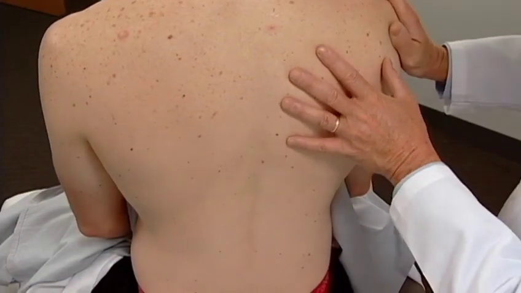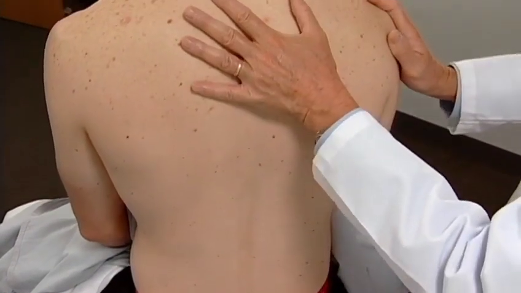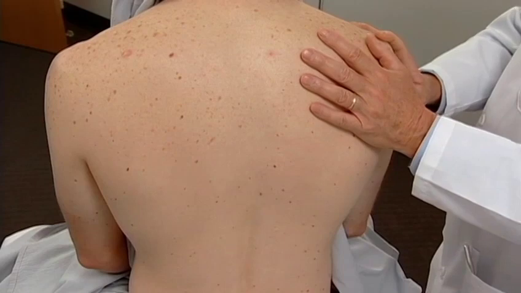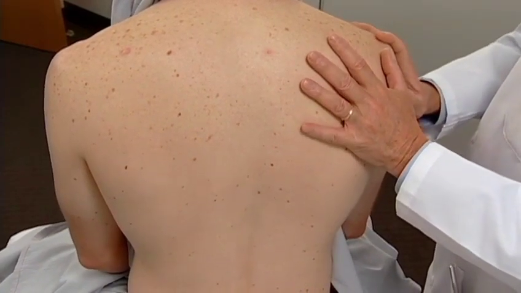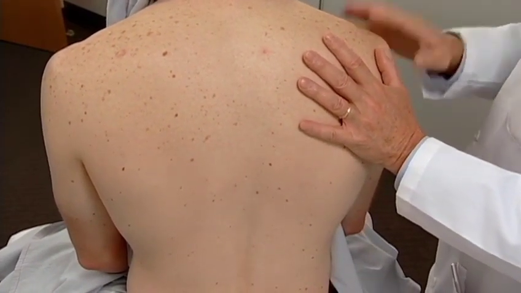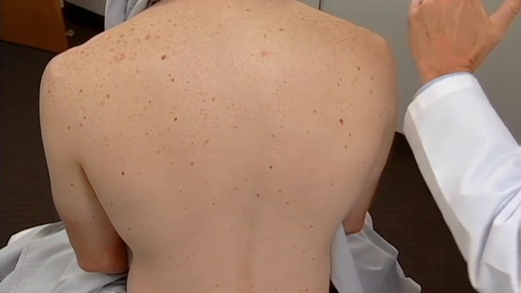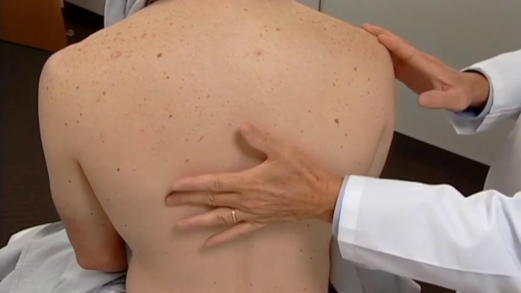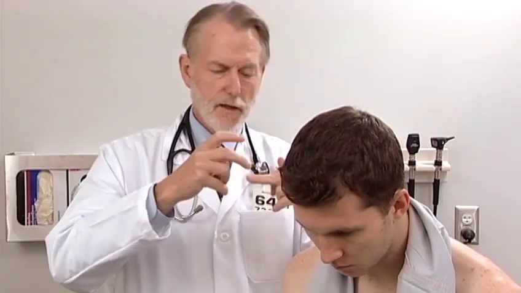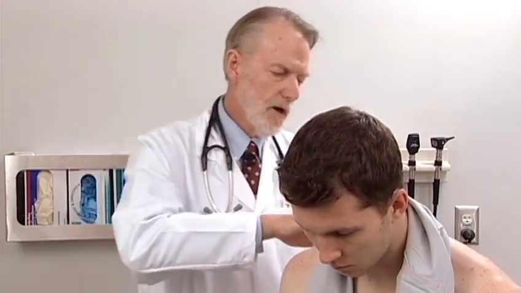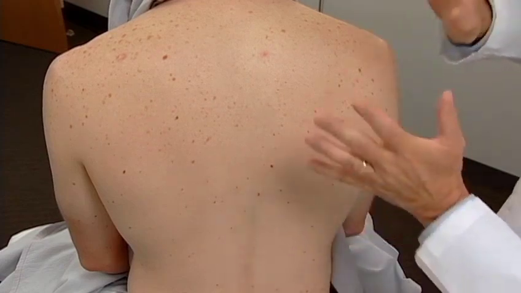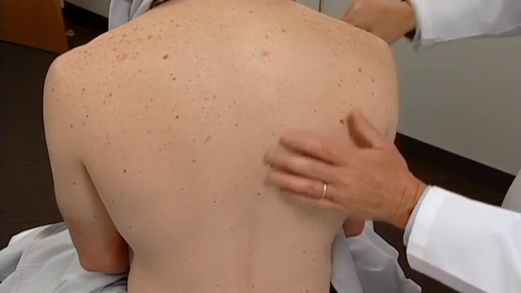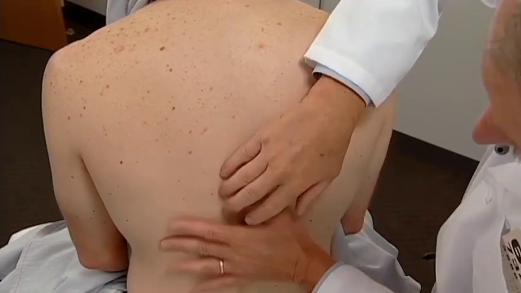So let's start by doing percussion of the chest. There are several different ways of performing percussion. The usual way is to use one finger placed between the ribs and struck briskly at the distal interphalangeal joint by the other finger to generate a sound wave into the chest, which you appreciate by listening.